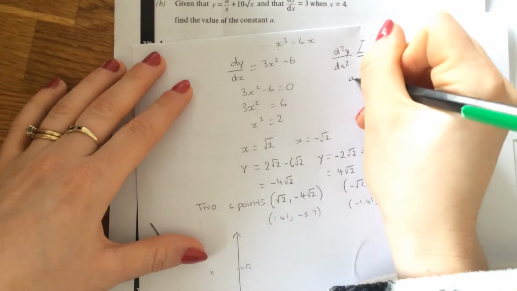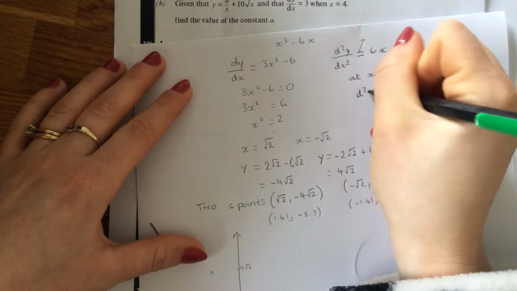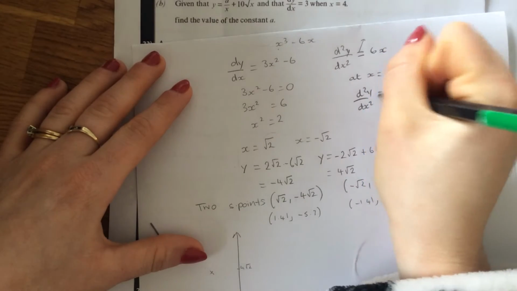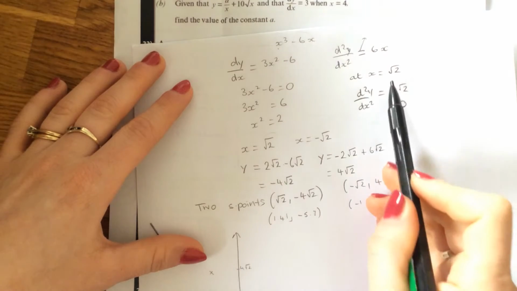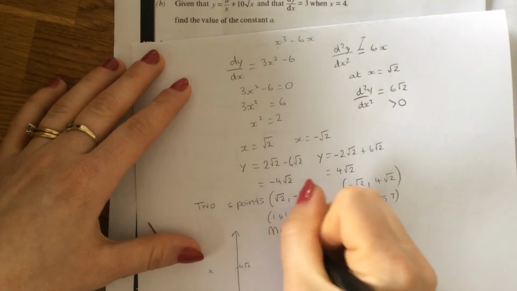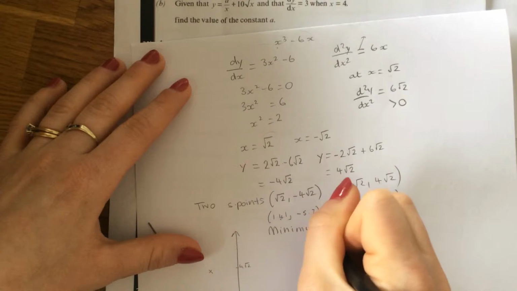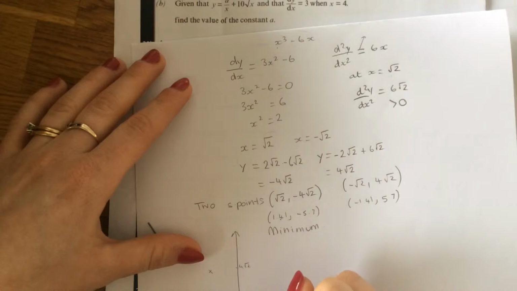So at x equals root 2, I get 6 root 2, which is obviously positive, which means that this stationary point is a minimum. So a U shape, so it's going to look something like that.